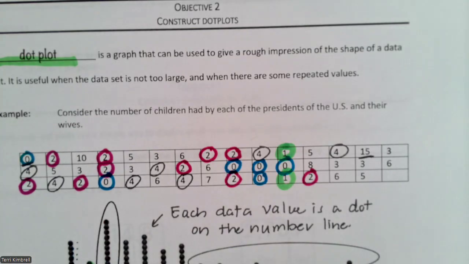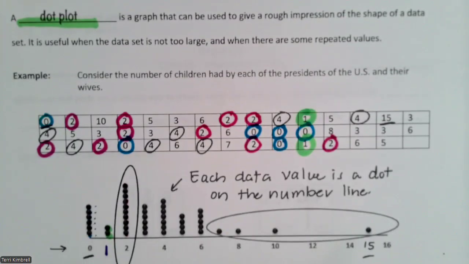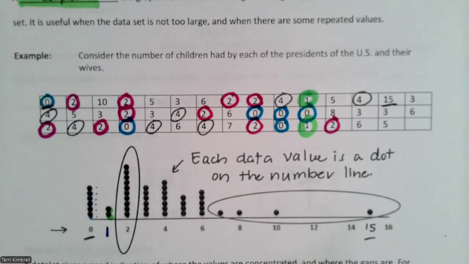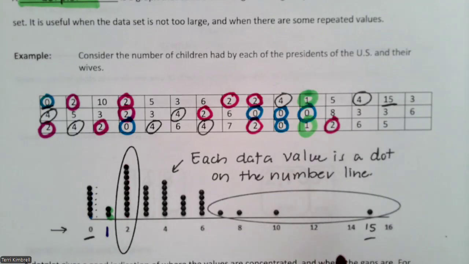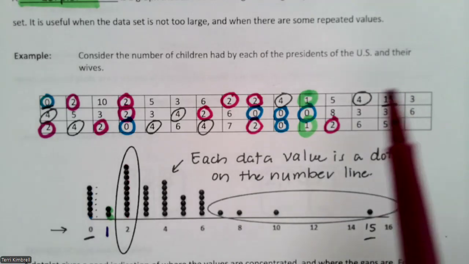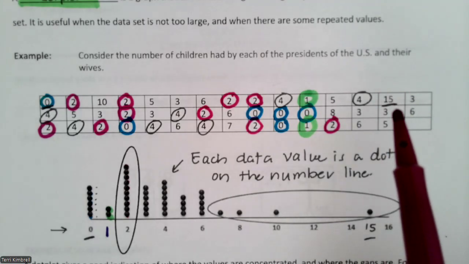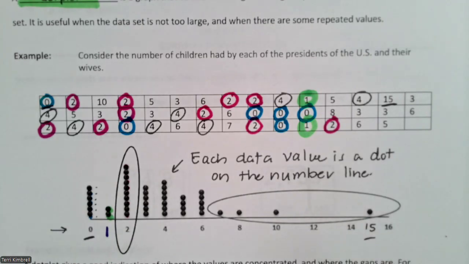Okay, that would be 10 dots. Each dot represents 1. Okay, so each data value is a dot on the number line. And then it just continues. So notice 15, that's a lot of children, was your largest. Okay, only 1 president had 15 children.